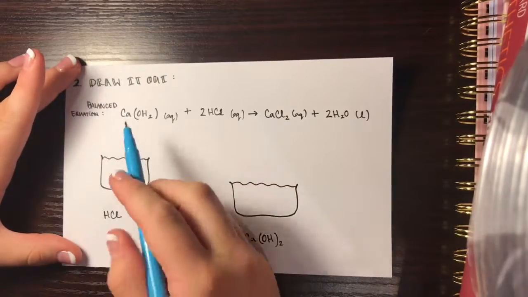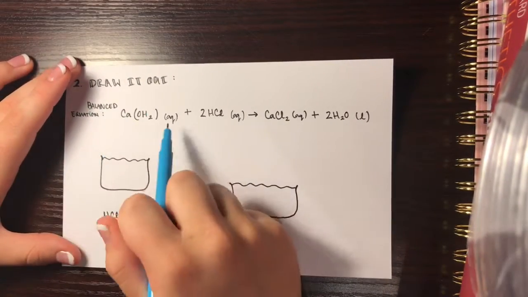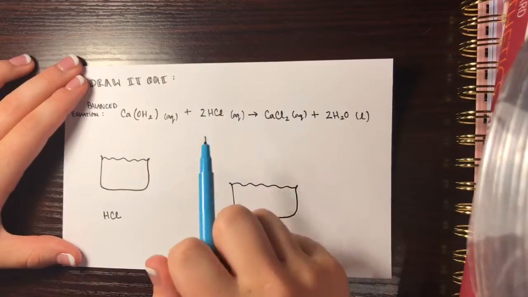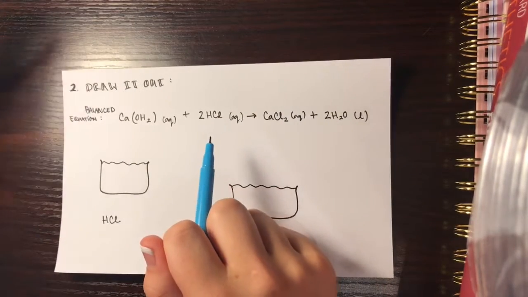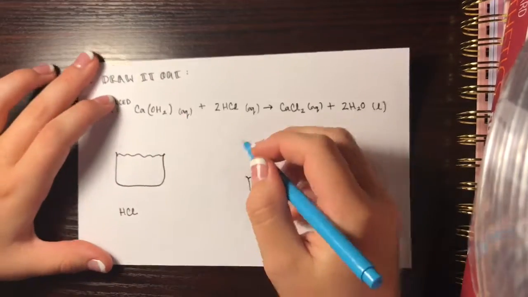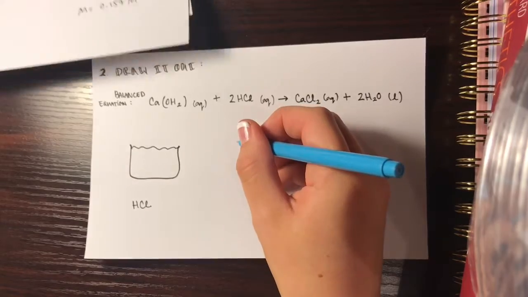Alrighty, so as you can see here, your first thing you need to do is balance the equation. So here's the balanced equation. You need to make sure this is correct or you'll have trouble understanding and getting the correct answer at the end. So let's go straight into the drawing.